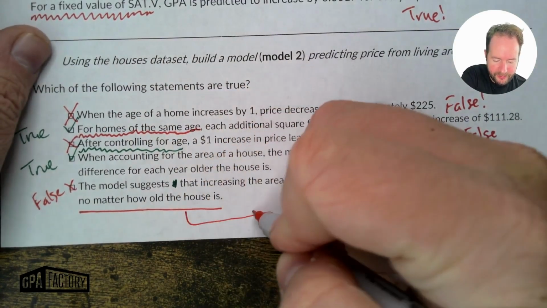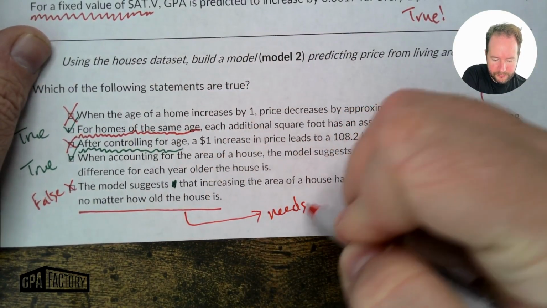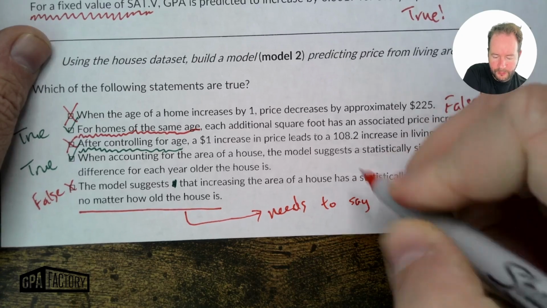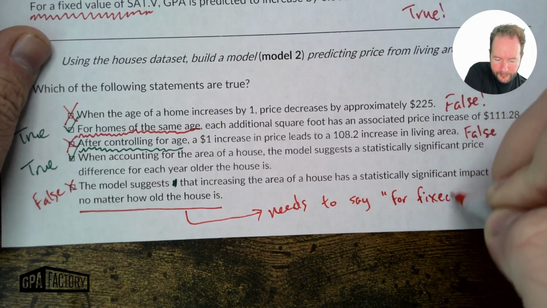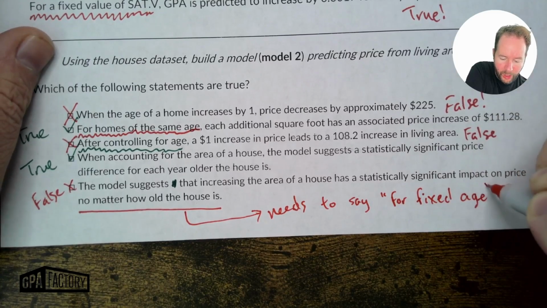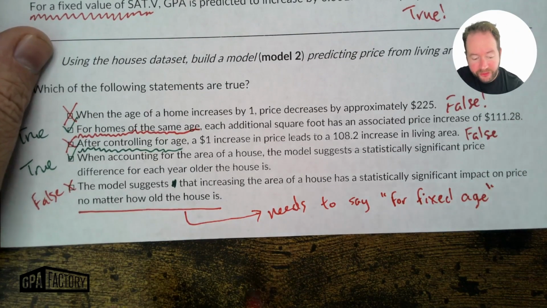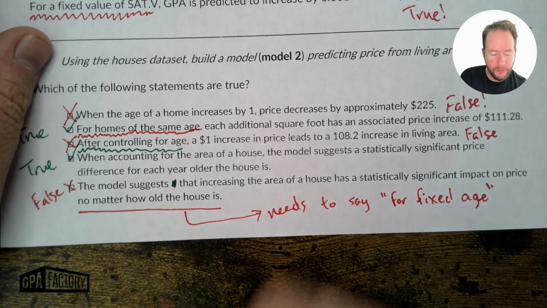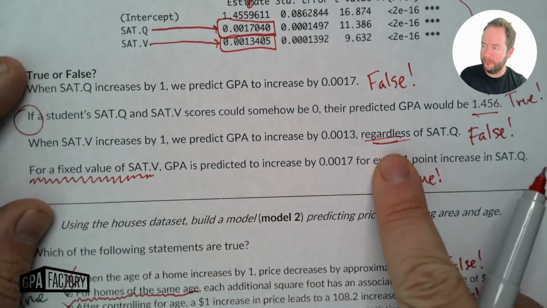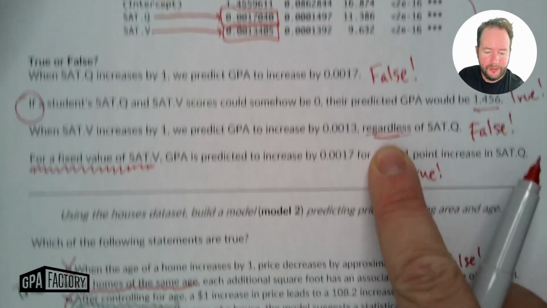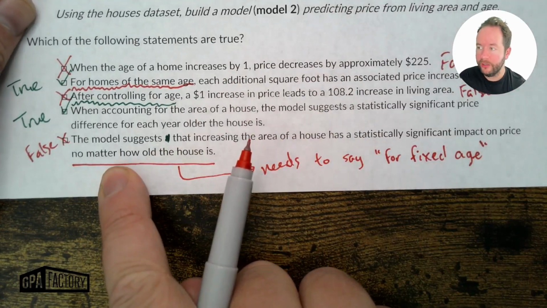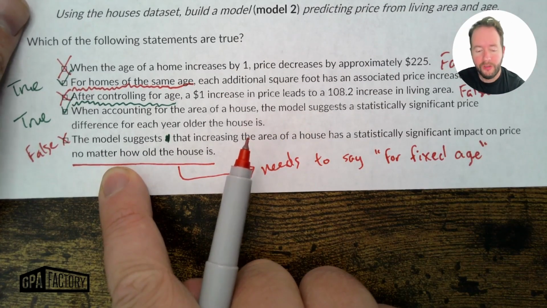This needed to say for a fixed age, or while controlling for age, or something like that. But this says no matter how old the house is. Remember the word regardless back in the previous one? That was made false because it used the word regardless. Well, guess what? That's what this is saying. It's saying regardless of the age of the house. So this is also false.